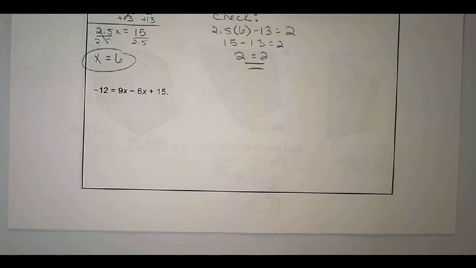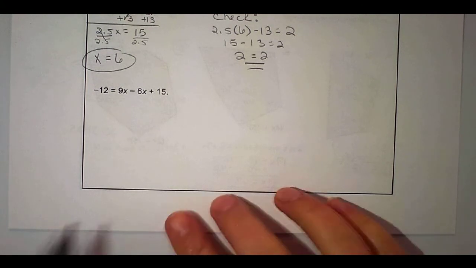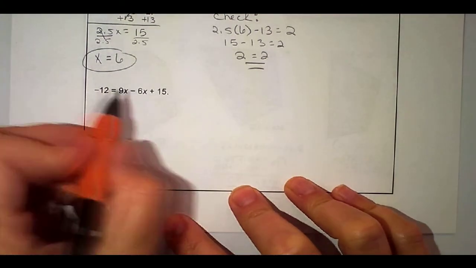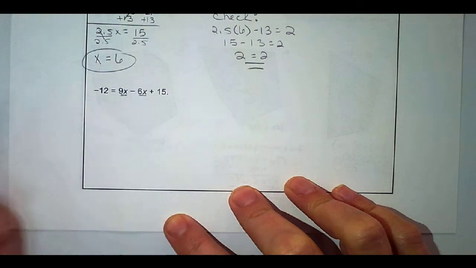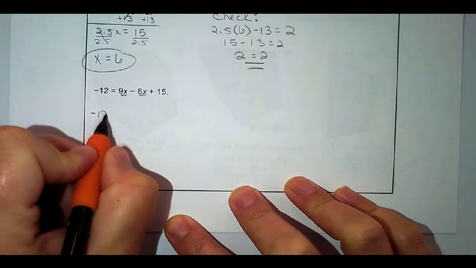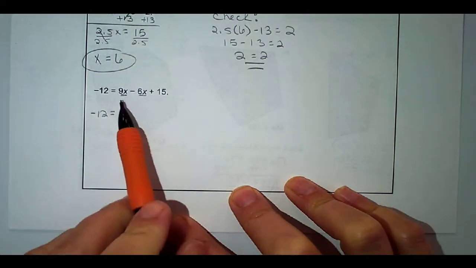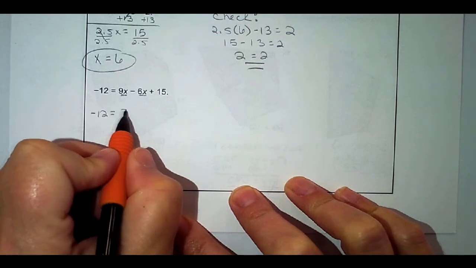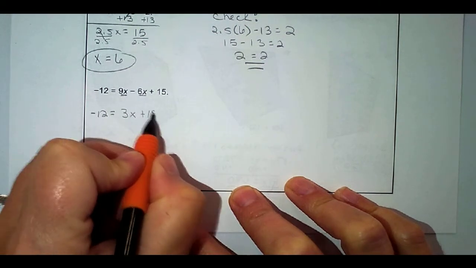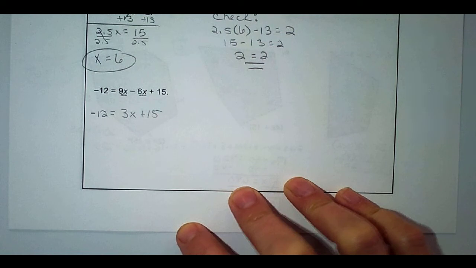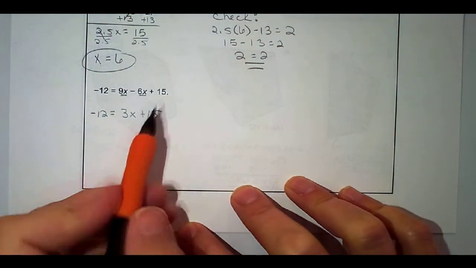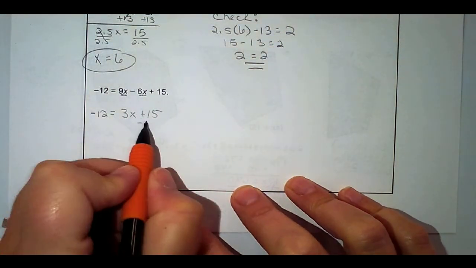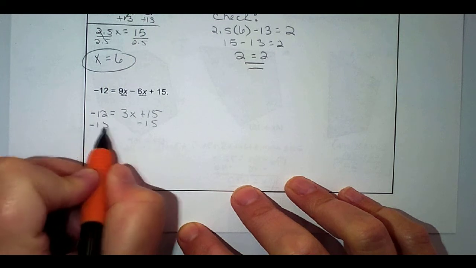The next one we have negative 12 equals 9x minus 6x plus 15. So the first thing that we need to do here is combine like terms. So put our friends together. So we have negative 12 equals, and we have 9x minus 6x. So that's 3x plus 15. I need to get 3x by itself. So if I'm adding 15, the inverse is to subtract.